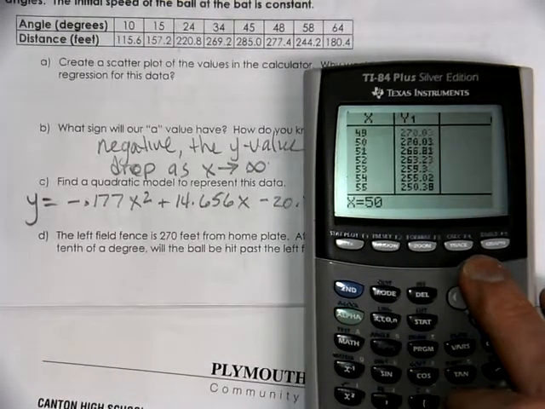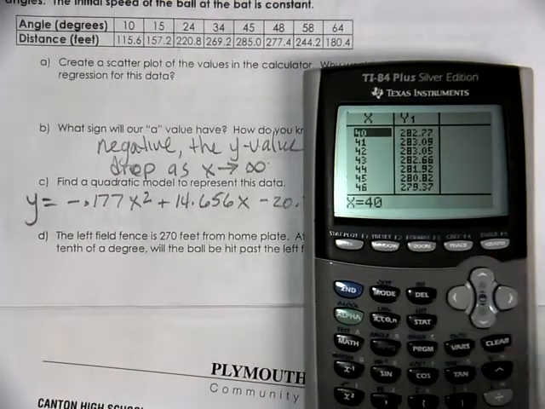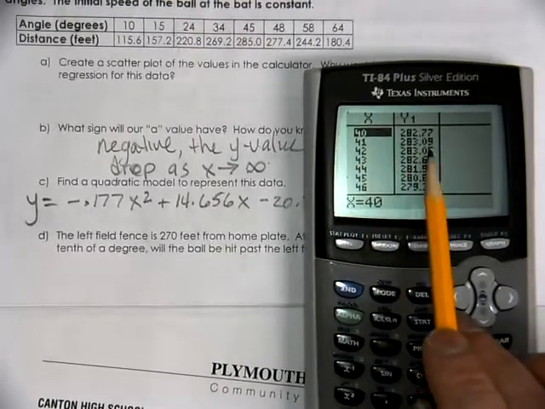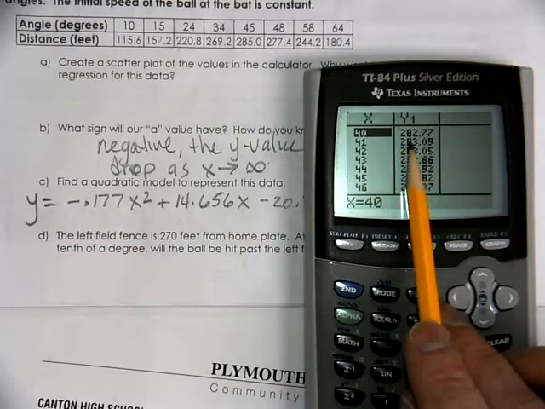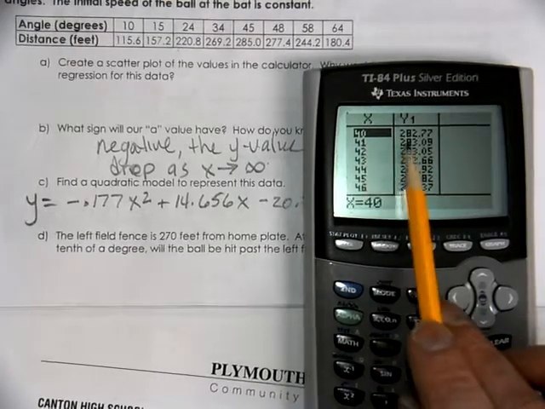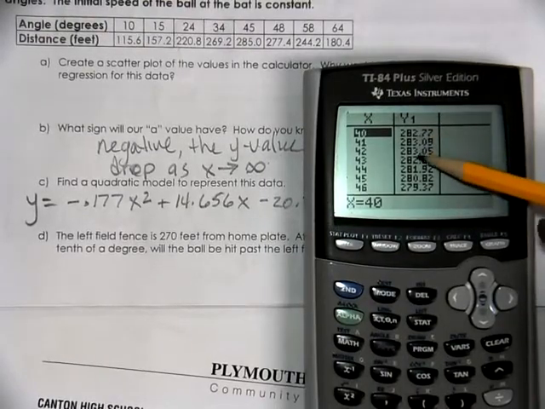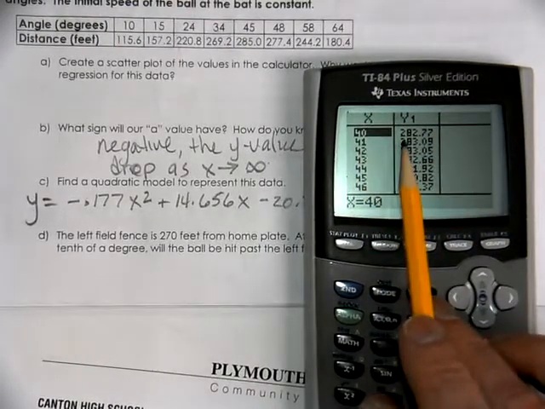So it started to come back down right around where x was 40, 42. Looks like this one here was the highest one at 44. It's not the vertex because it's not balanced on either side, but that's a good starting point.